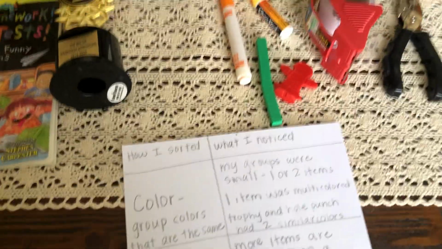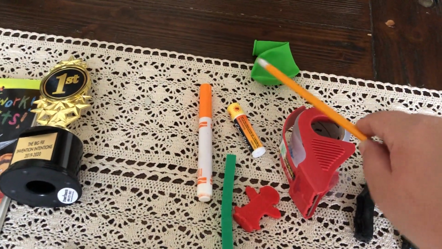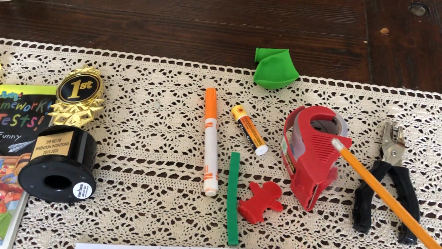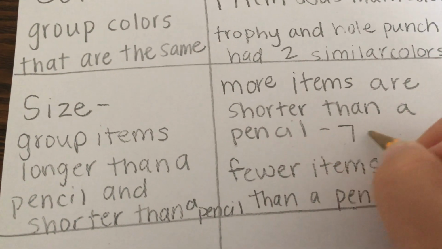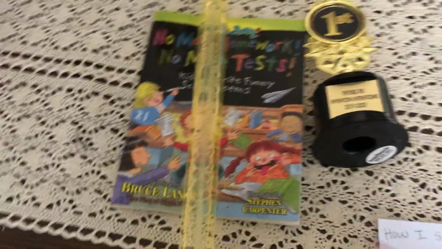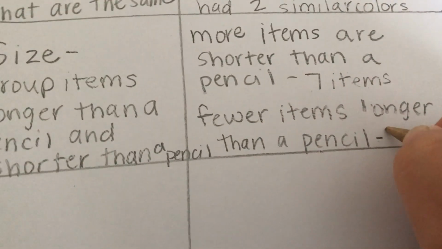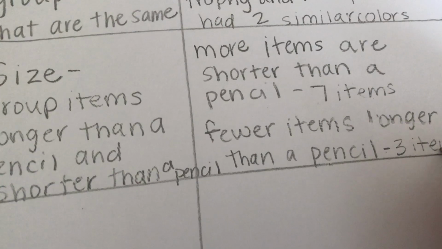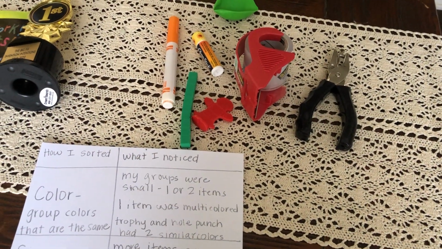And then if I want to be specific, I can even count my items. Let's count how many items are shorter. 1, 2, 3, 4, 5, 6, 7. So right here I'm going to write that I have 7 items that are shorter. And then over here I have 1, 2, 3 items that are longer. So I'm also going to write that on my observation. So that way I know that I have 10 items all together, but only 3 are longer than a pencil and 7 are shorter than a pencil.